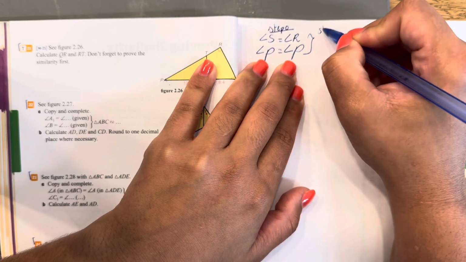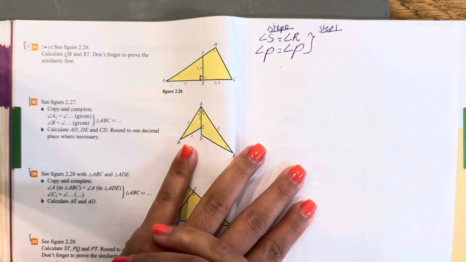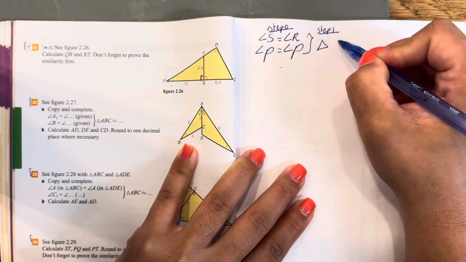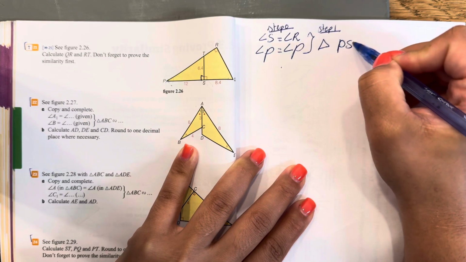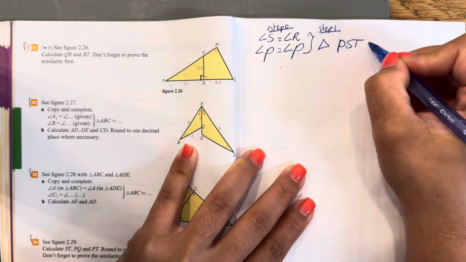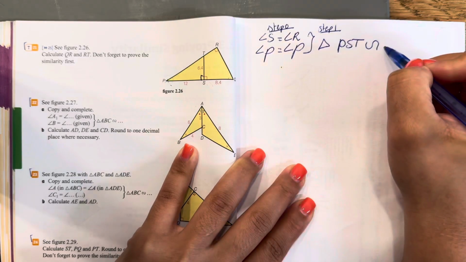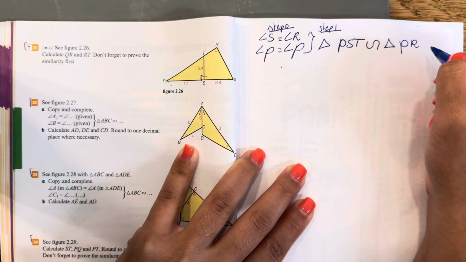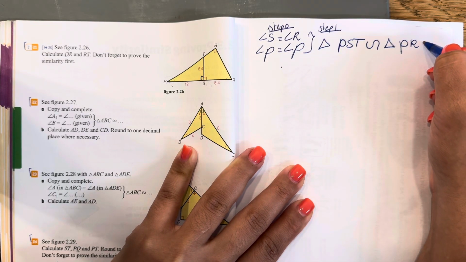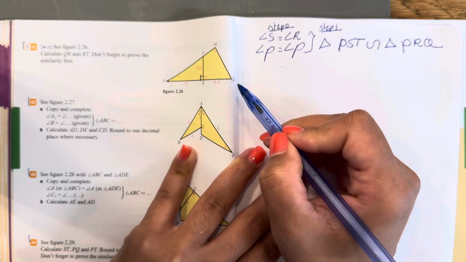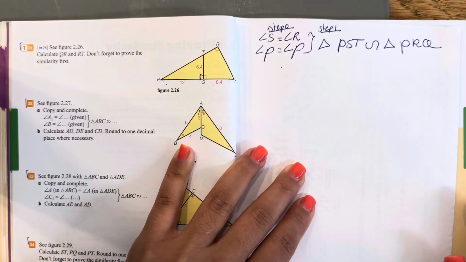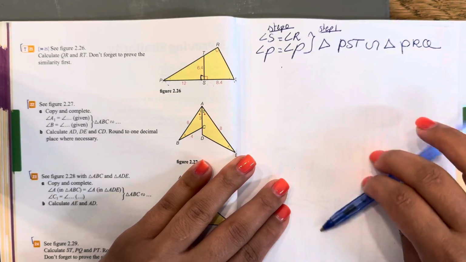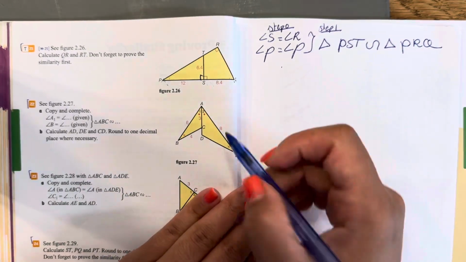And we write down step number 1, as we discussed in class. We prove that triangle PST is similar to triangle PRQ. This was not a C, this was a Q. My bad, guys. Okay, let's go. And then eventually you would make your ratio table, etc. But let's go to the next one.